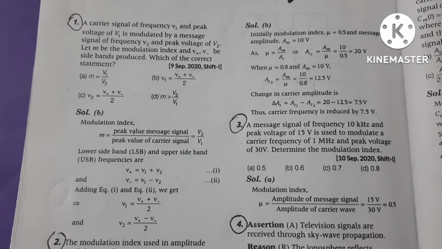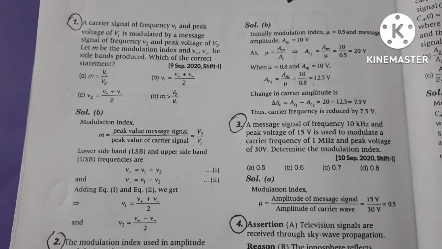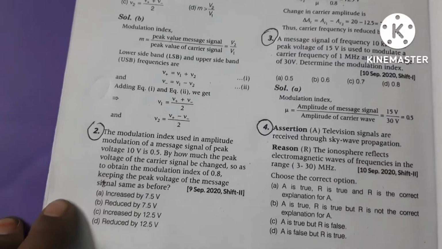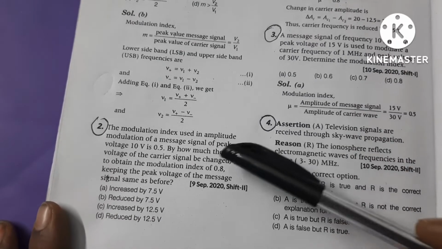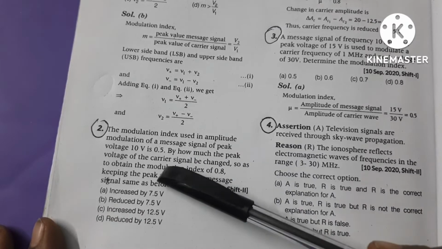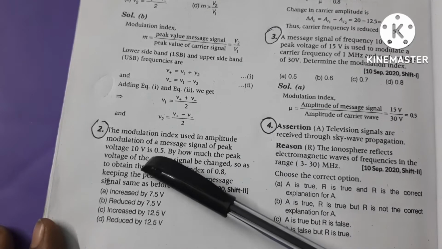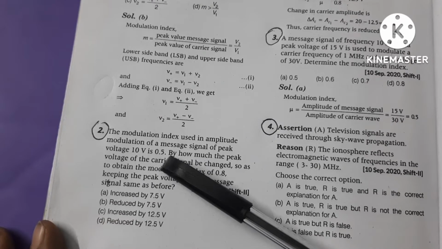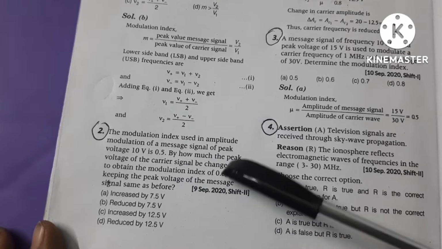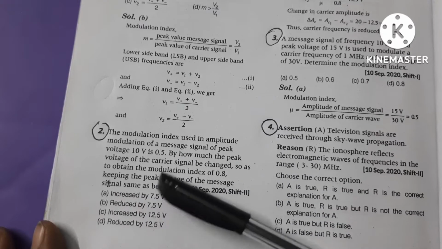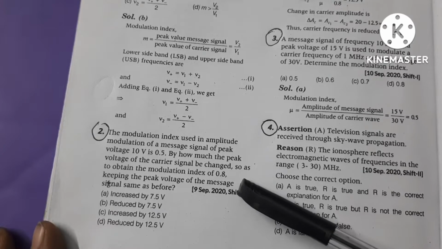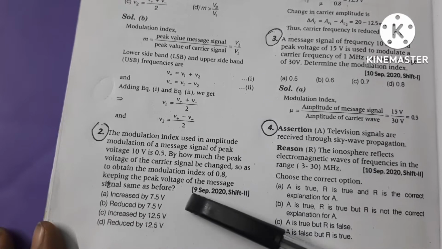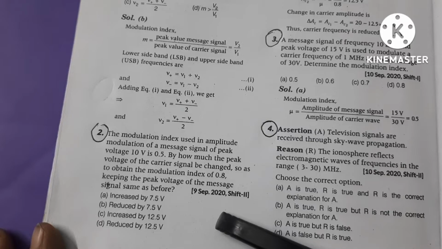Then come to the second question, which is on modulation index. Look here. The modulation index used in amplitude modulation of a message signal of peak voltage 10 volts is given as M equals 0.5. By how much should the peak value of the carrier signal voltage be changed so that it gives a modulation index of 0.8, keeping the peak voltage of the message signal the same as before?